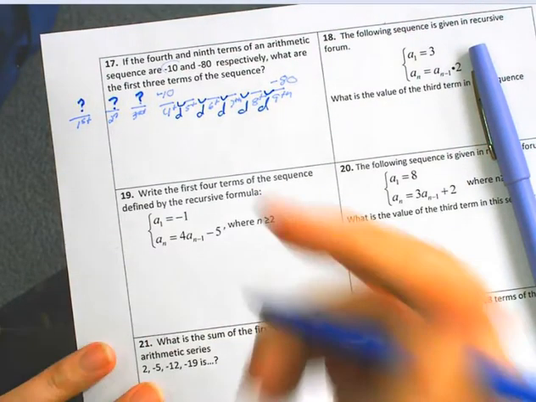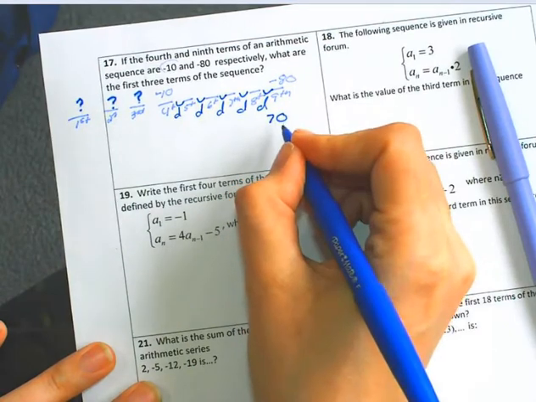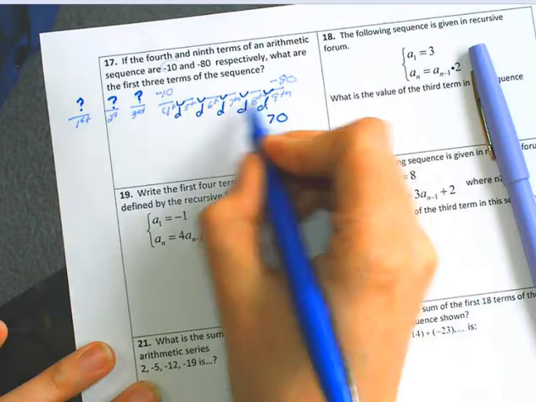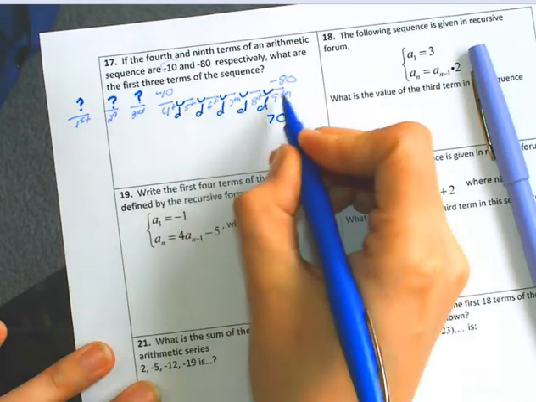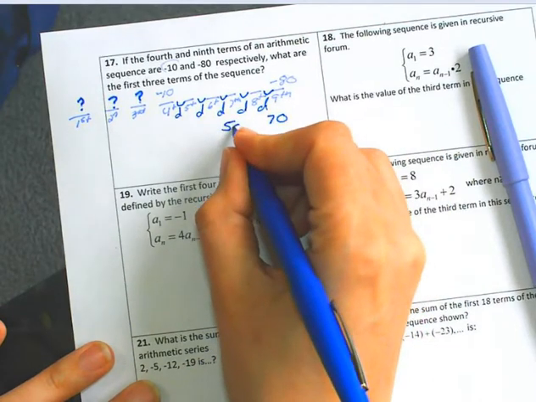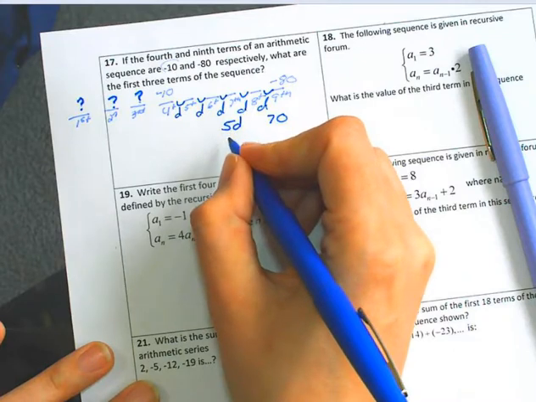I know that the difference between these two numbers is 70, and I added something 5 times to get all the way to -80.